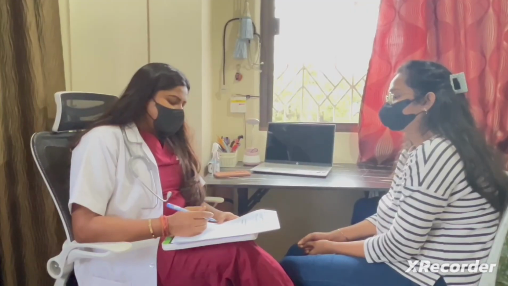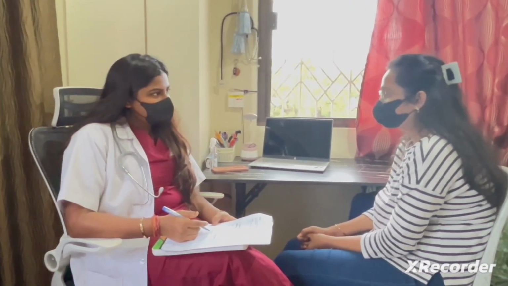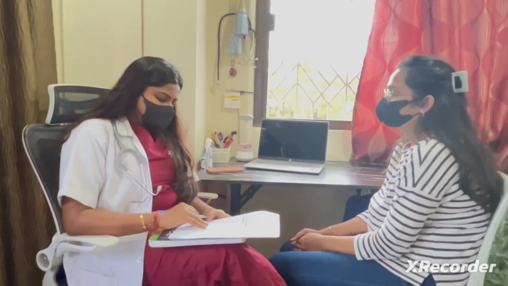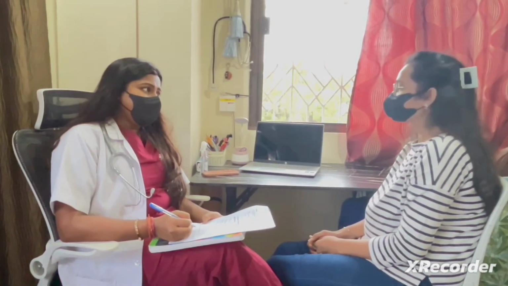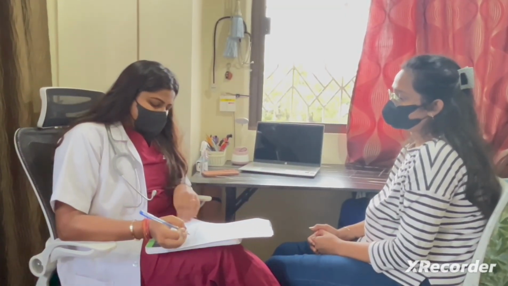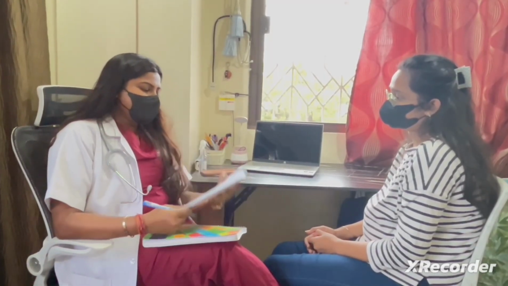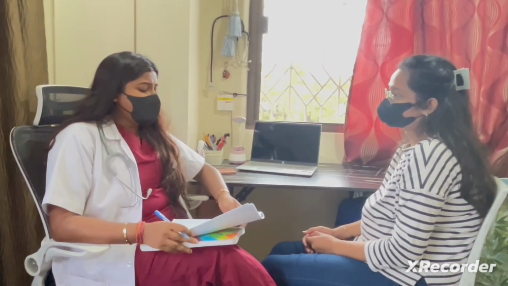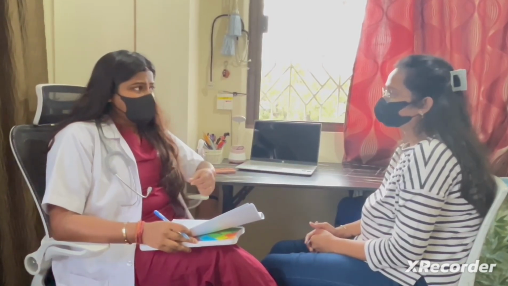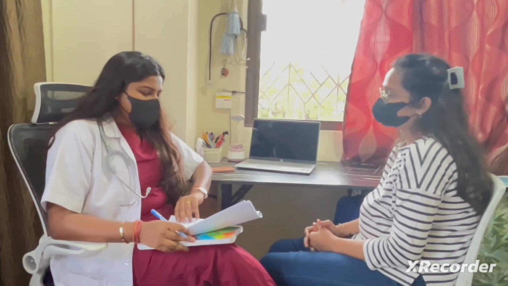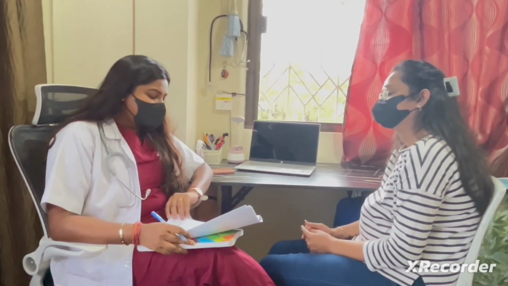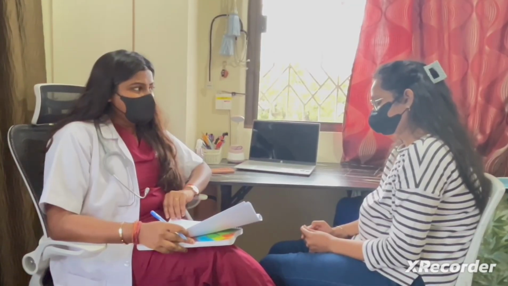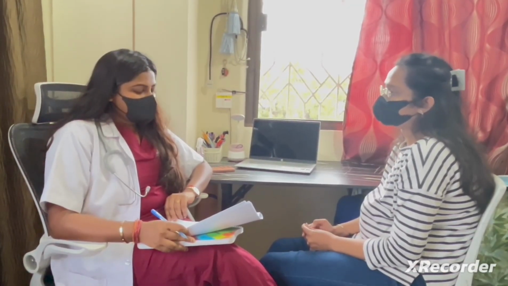Any swelling on your hands, feet, or face? No, I don't have it. Are you having any vaginal discharge, spotting, leakage of fluid, or any abnormal or unusual discharge? No, I don't have. Do you have any abdominal pain, cramping, tightening, or any kind of contractions? Okay. Any difficulty or pain while urinating? I don't feel any discomfort while urinating.